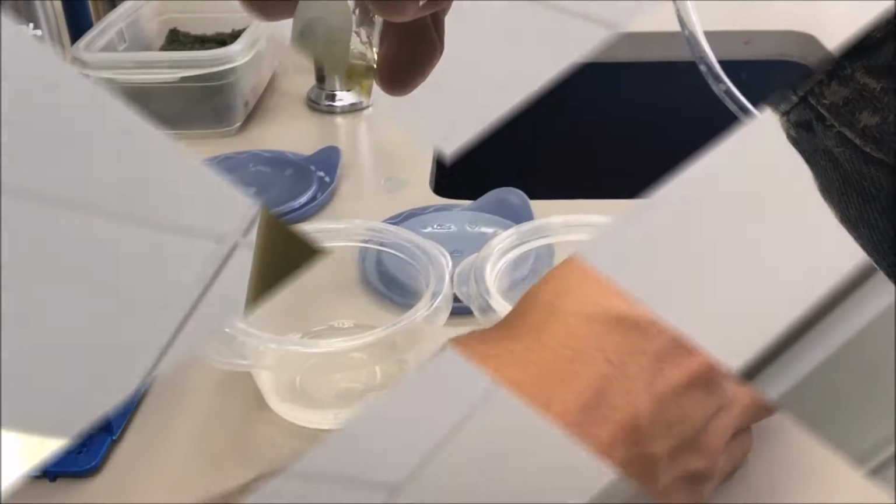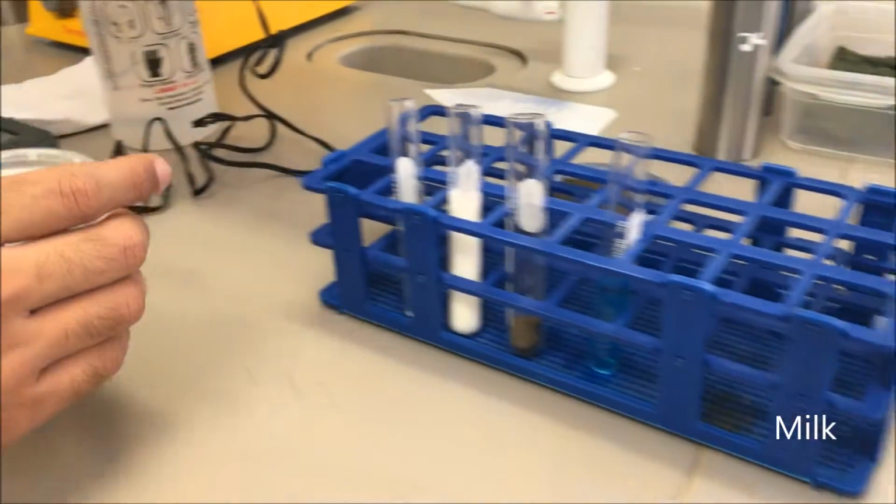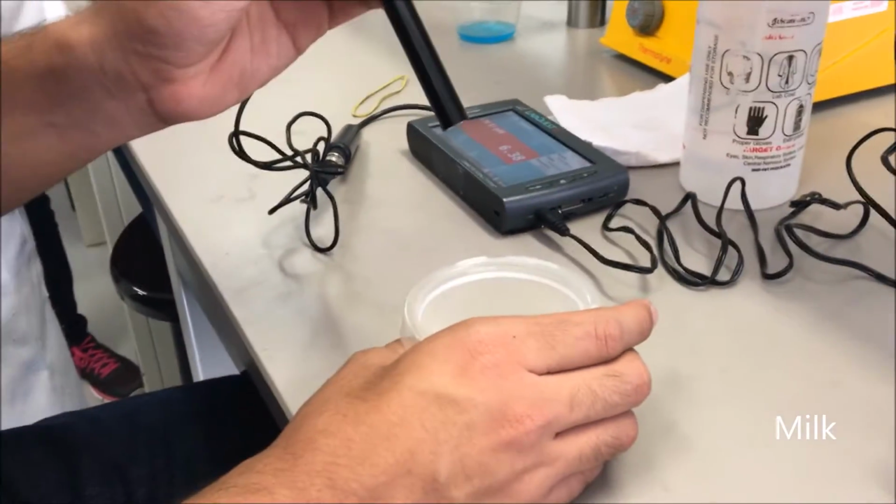After the color of each substance has changed, register the results and then proceed to take the pH meter.